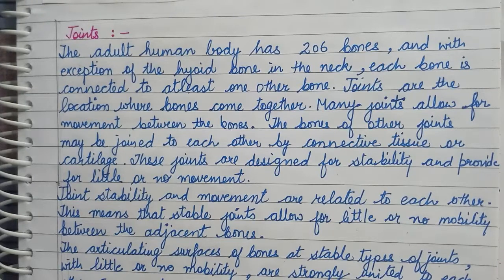The bones of other joints may be joined to each other by connective tissue or cartilage. These joints are designed for stability and provide little or no movement. Joint stability and movement are related to each other. This means that stable joints allow for little or no mobility between the adjacent bones.